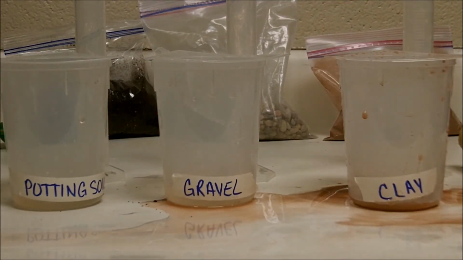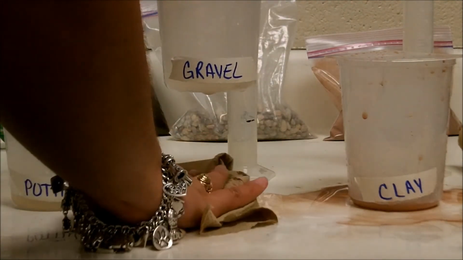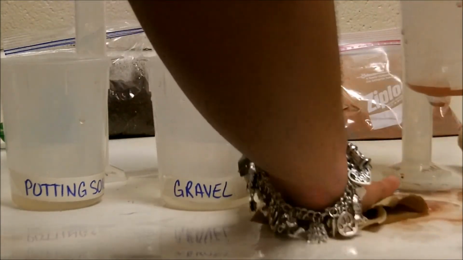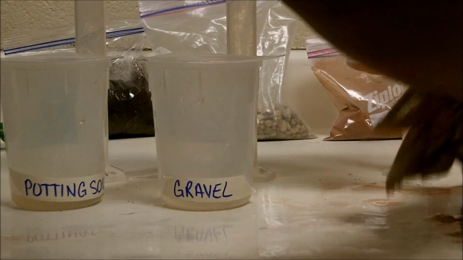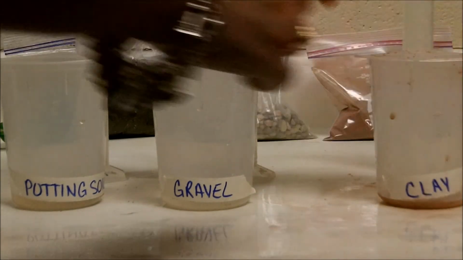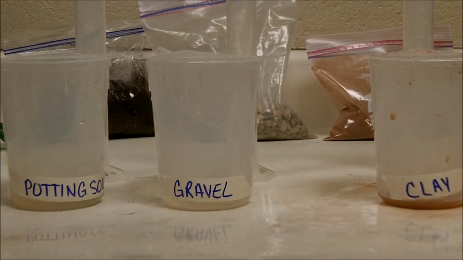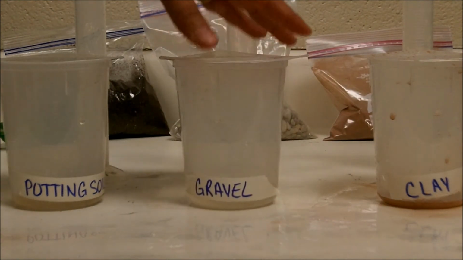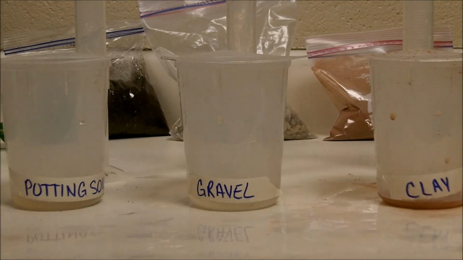Okay, now can someone tell me, is the water in the jars the water the soil retained or the water that it drained? The water that drained, not the soil. The water that drained, okay? What we have in the cup is how much runoff we had.